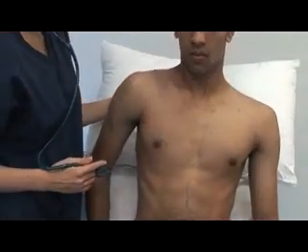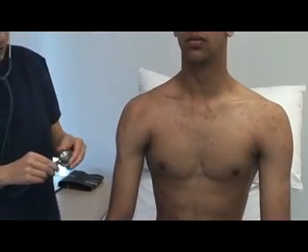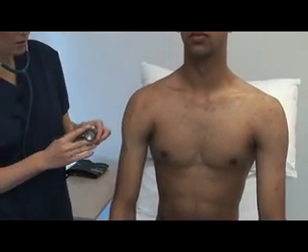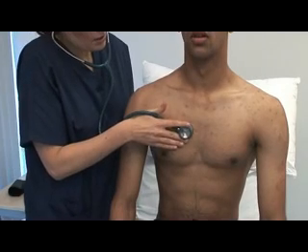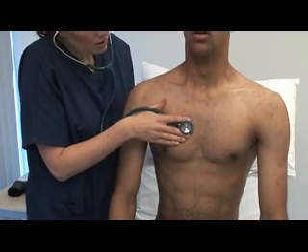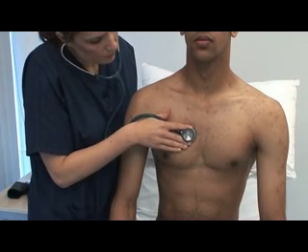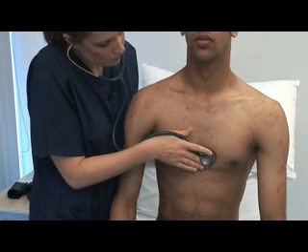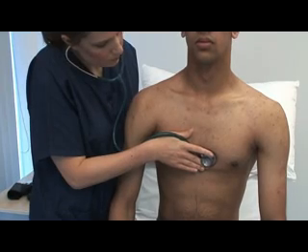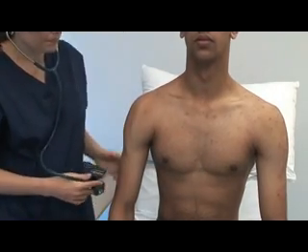Please could you sit forward for me? With the patient leaning forward, listen in held expiration, out and hold, for the murmur of aortic regurgitation, best heard at the left sternal edge in the third or fourth intercostal space.